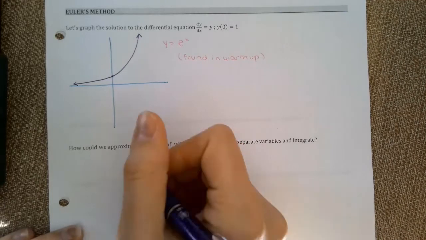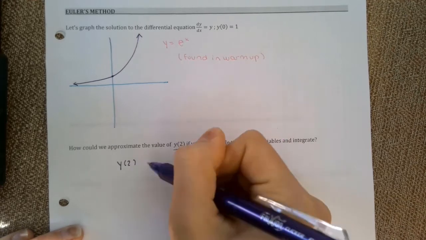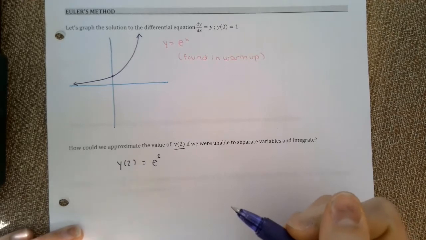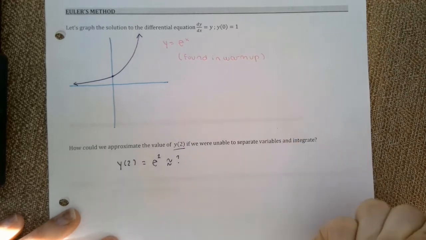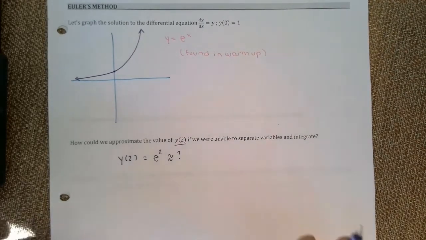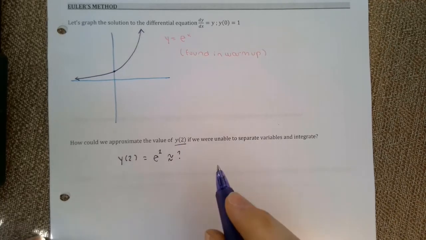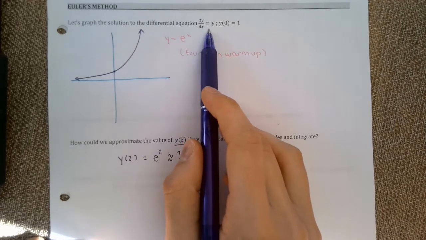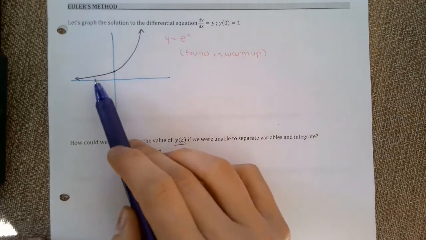Okay, so I know that you all can now plug in and say that y of 2, given the solution above, would be e squared. But how could we find a decimal approximation for that? What would this be approximately? So this is where Euler's method comes in, but it's based off of a very simple concept back from chapter 3. And we have to use a tangent line to approximate this. So because we are given a slope and we are given a point, we are able to write a tangent line to this graph at this point.